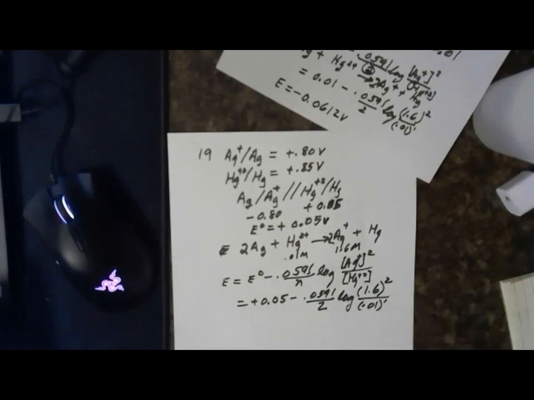All right, now let's try that again. So I get 1.6 squared divided by 0.01, and that's 256 again. The log of that answer is 2.40, times minus 0.0591 divided by 2, and then plus 0.05.